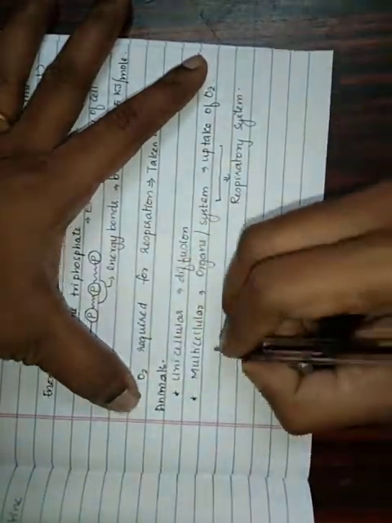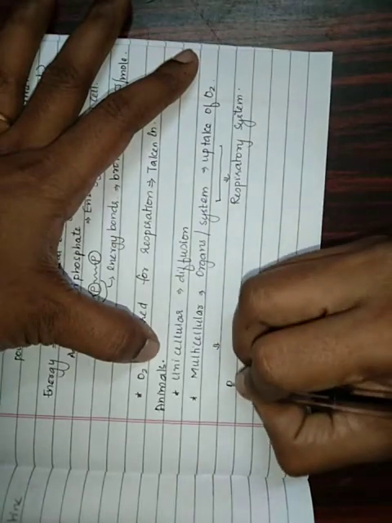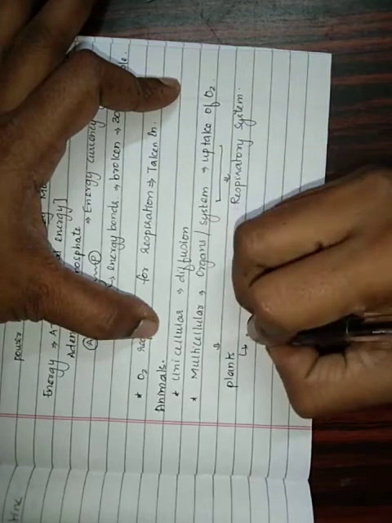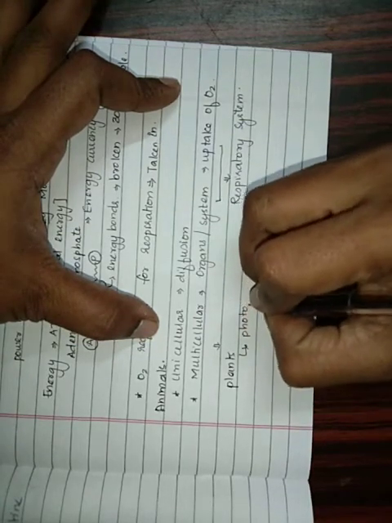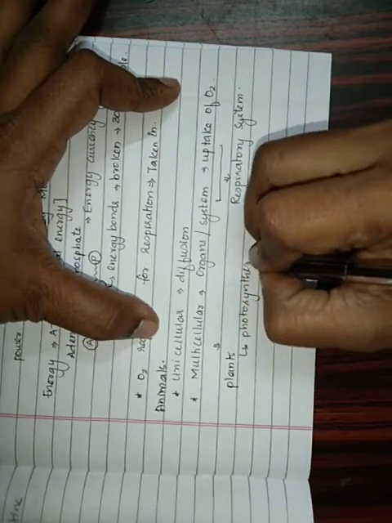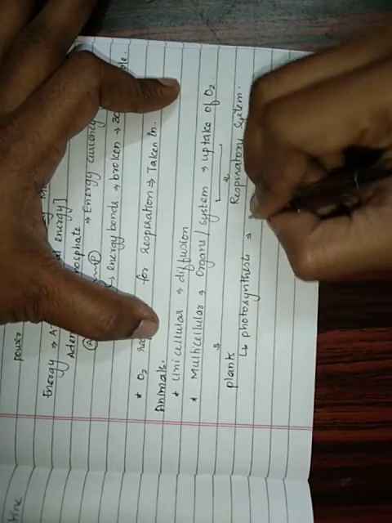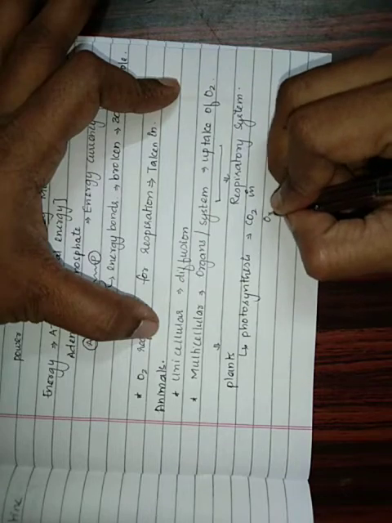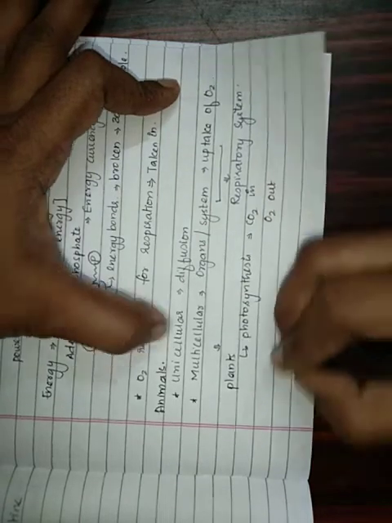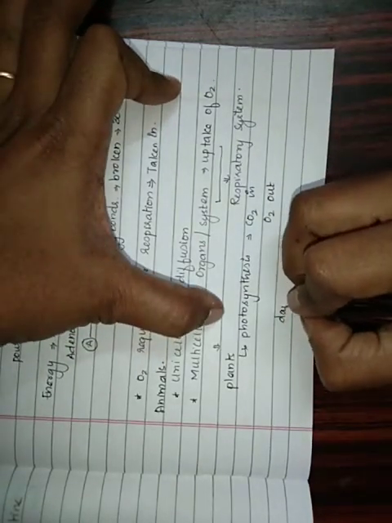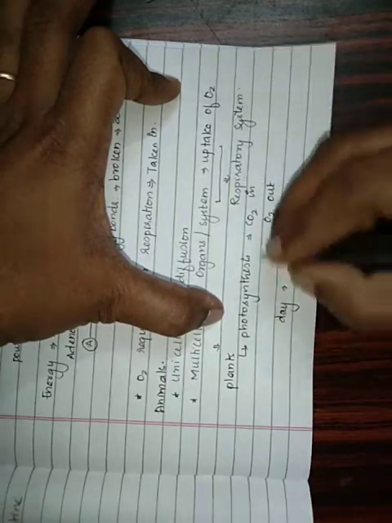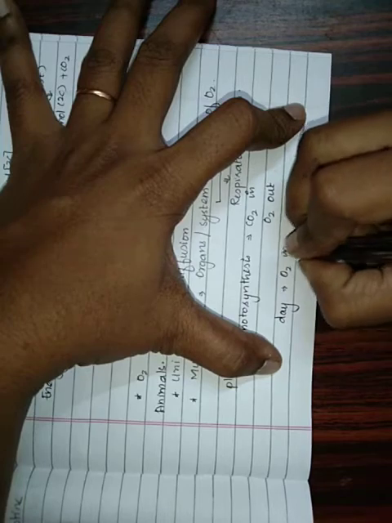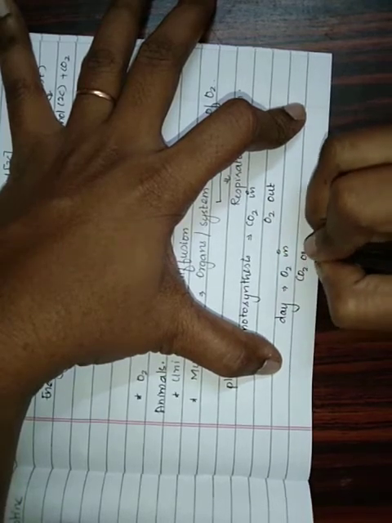If it is multicellular plants, they are going to perform photosynthesis during daytime, that is when light is available, during which they take in carbon dioxide and leave out oxygen. Whereas, based on their need, plants can also take in oxygen and leave out carbon dioxide.